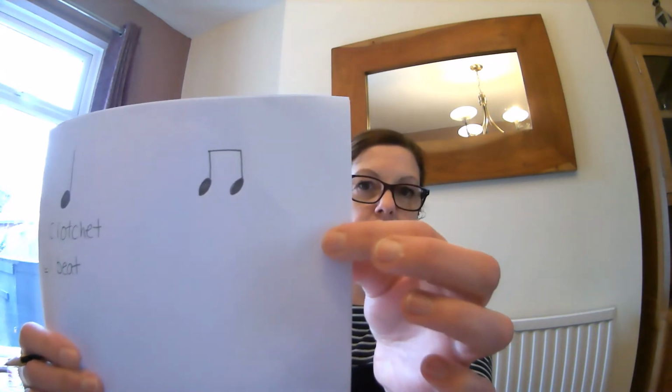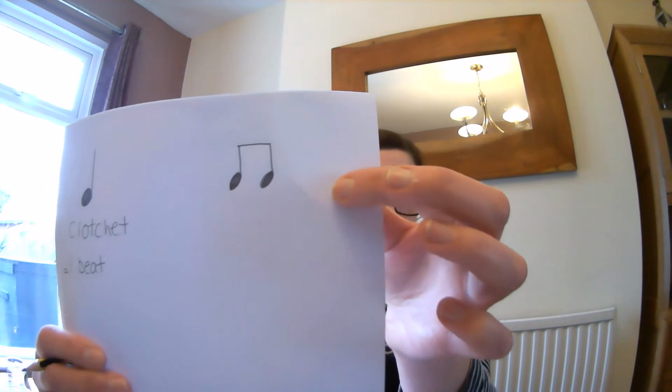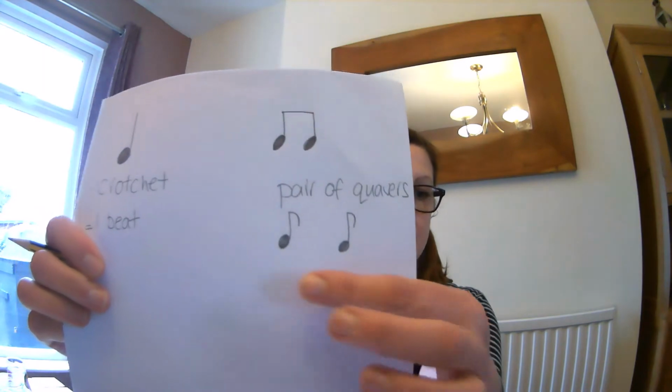So we're going to make them look like that, and that is called a pair of quavers. Now you can draw them separately as well, but just for neatness in music we draw them across the top. But let me show you what they look like separated as well. They've got a kind of little curly bit off the top of them. Okay, so there they are separate.